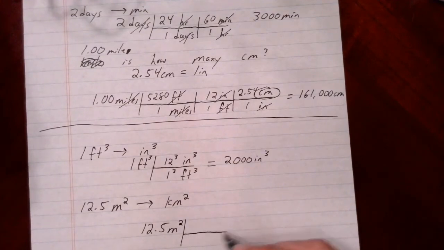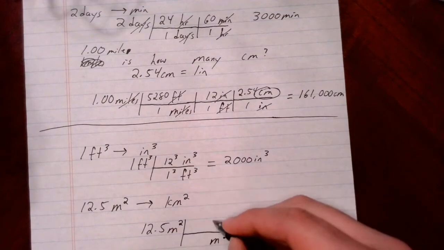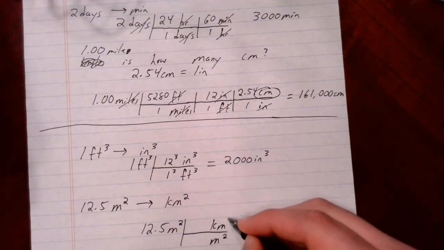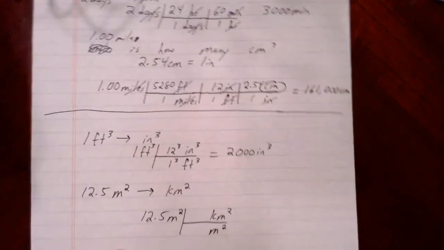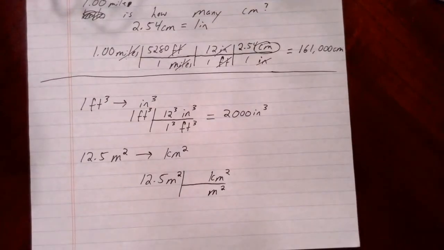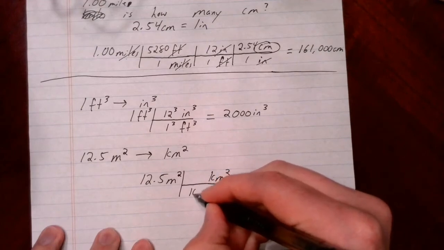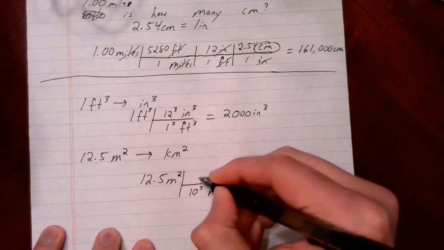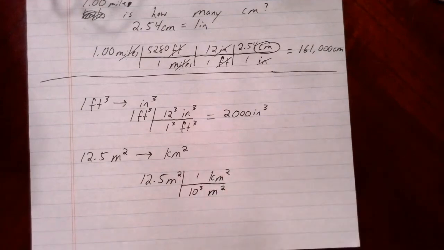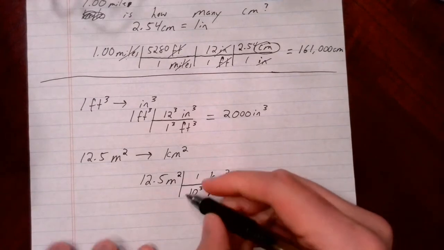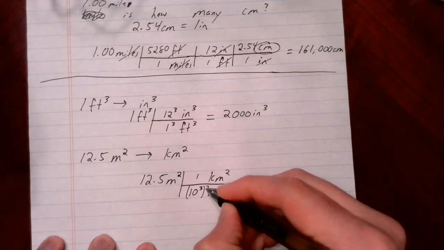I drop that unit down automatically, meters squared, and I can go from meters to kilometers. So I know the conversion factor that corresponds to kilometers is 10 to the 3rd power. And I know I put a 1 beside the unit with a prefix, but then I have to square my conversion factors.